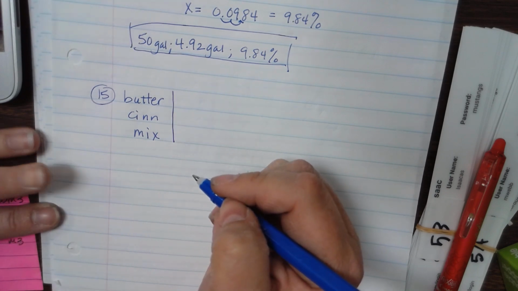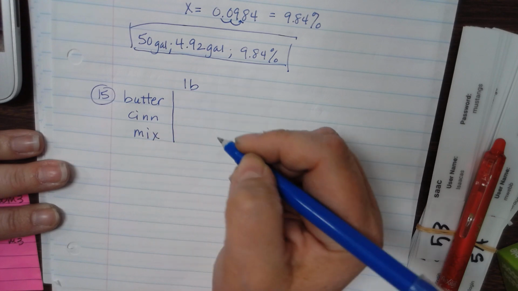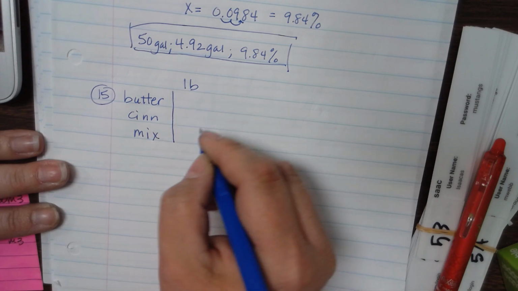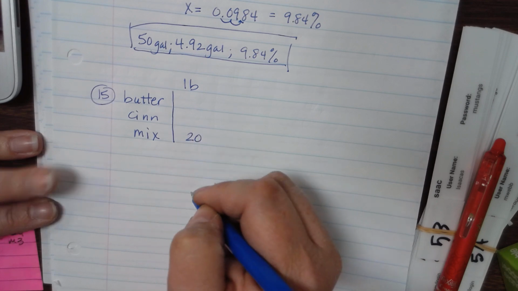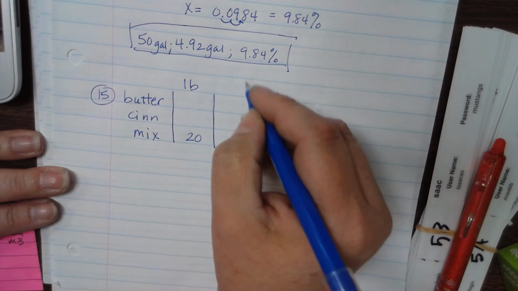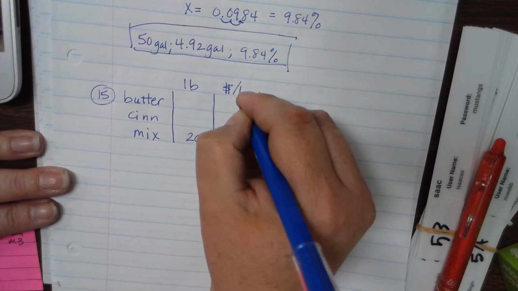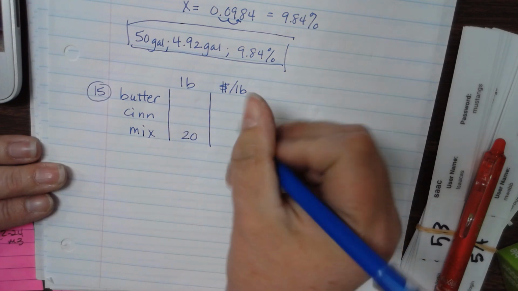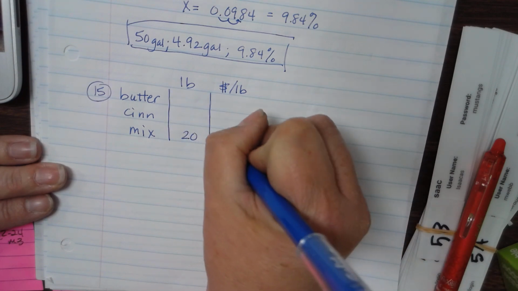Some of the things that we know is we need to know how many pounds of butterscotch and cinnamon we need to make 20 pounds total of the mix he wants. Okay, the next thing we need to know is how much per pound these cost, because he wants the mix to cost $3.